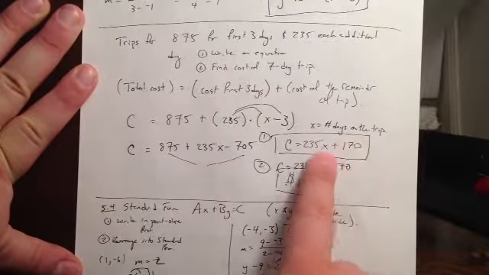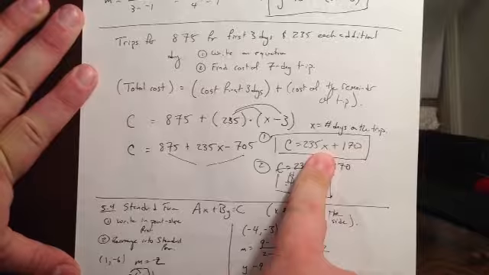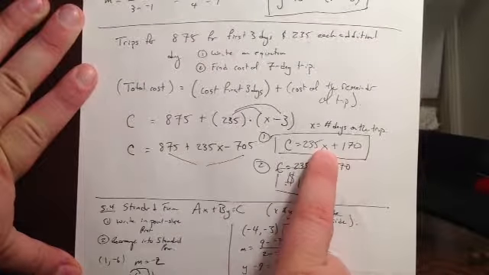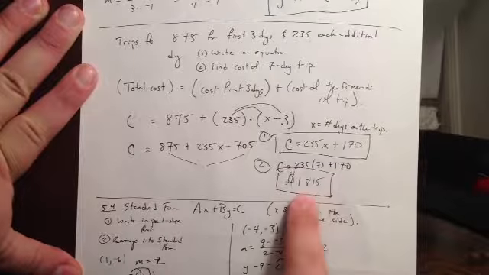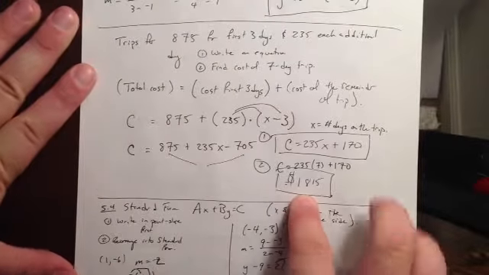Once you have an equation, x is the number of days on the trip, and part 2 asks how much it costs for a 7-day trip. So plug in 7 and get $1,815.